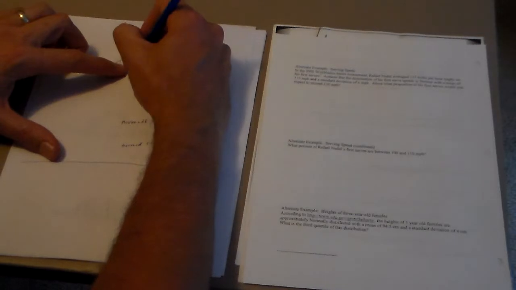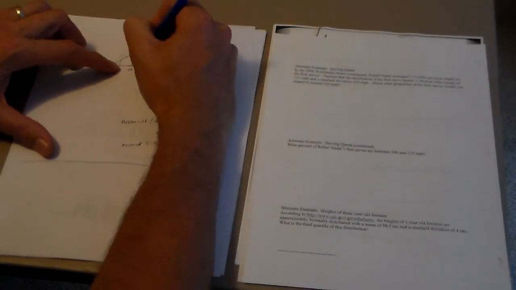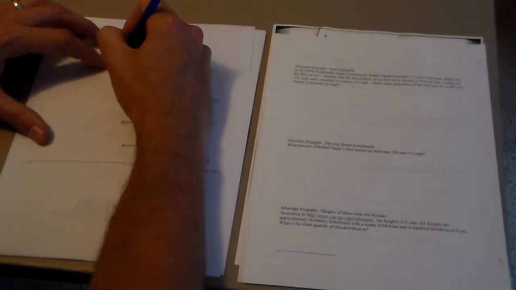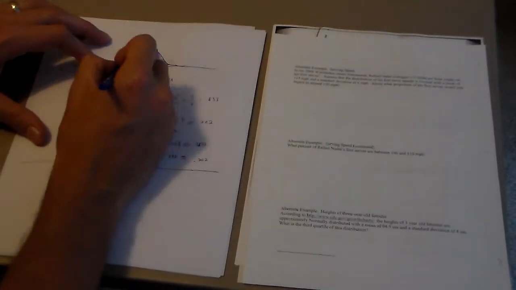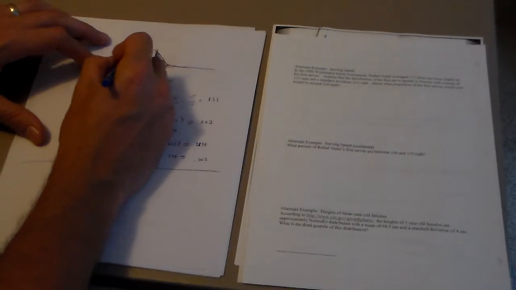So here's 100. Here's 110. I'm sorry, 100's over here, 100's down here, 110 is there. And I want to find out this area. So I have it drawn. I'm looking at that area. I've got to find z-scores for both of those.